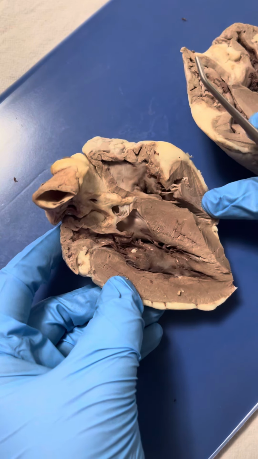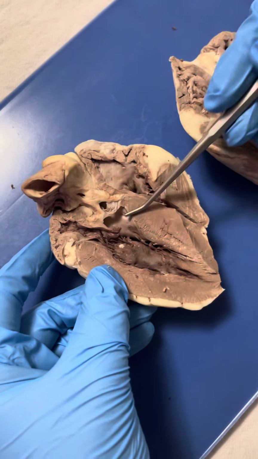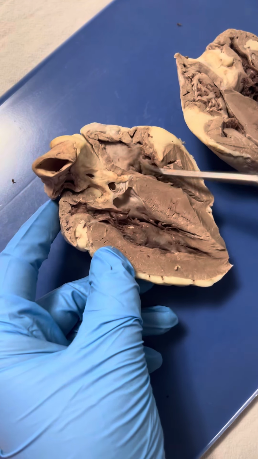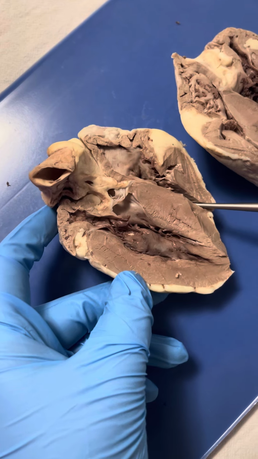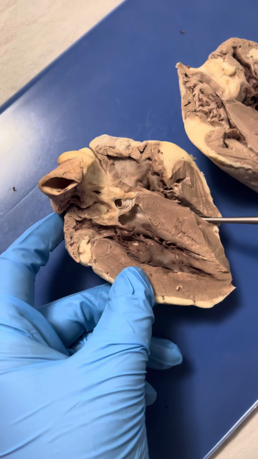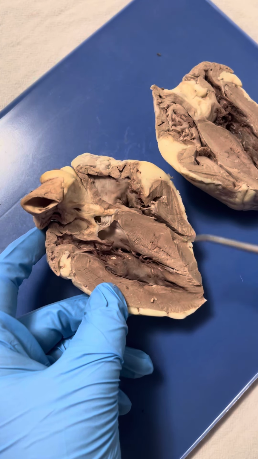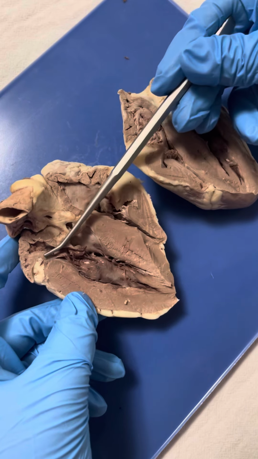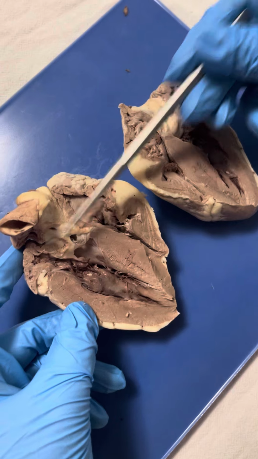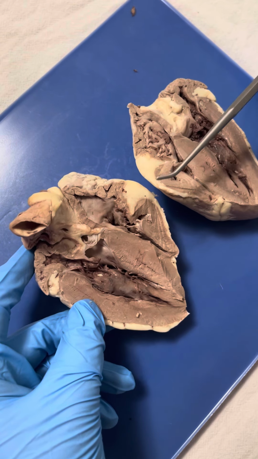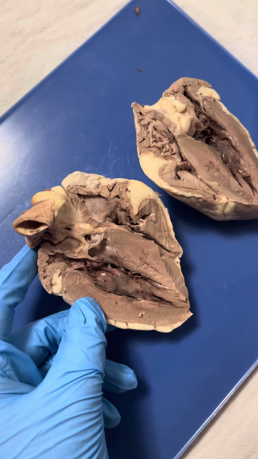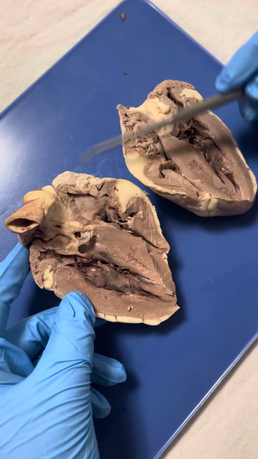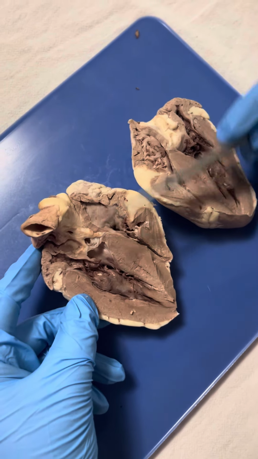The bicuspid valve is located right over here, and the tricuspid is on the right-hand side of the heart. These valves prevent backflow of blood from the ventricles, down here, back up into the atrium. These valves function very similarly. They do the same thing. They prevent the backflow of blood.